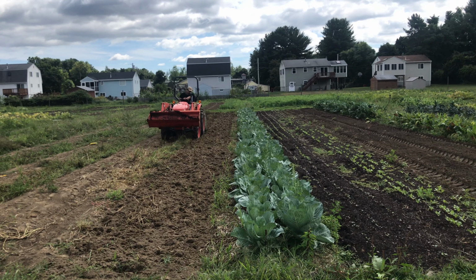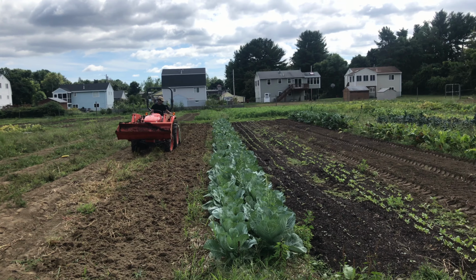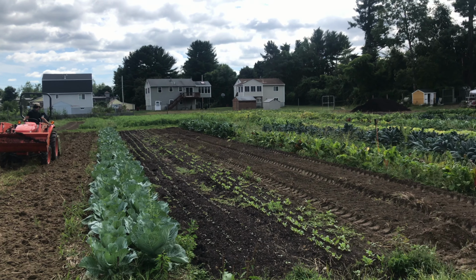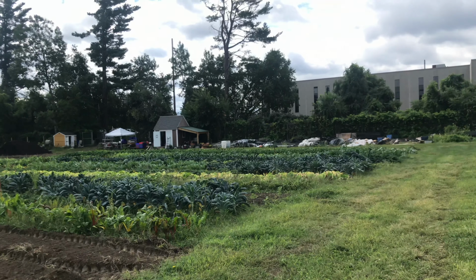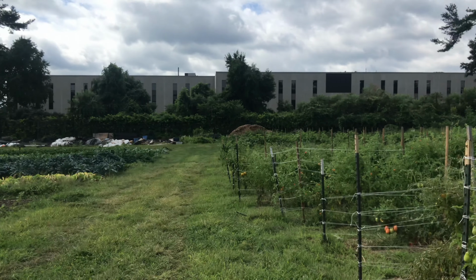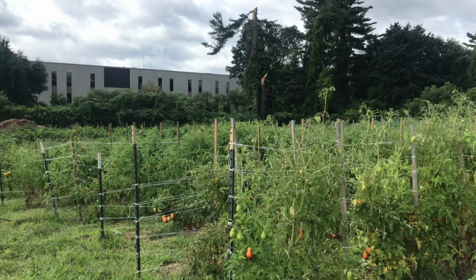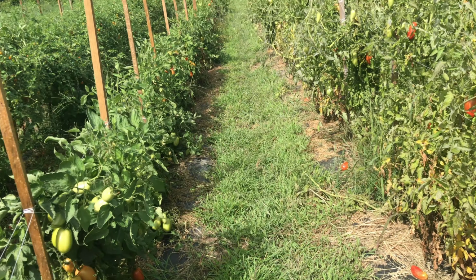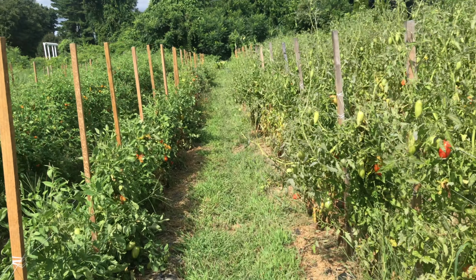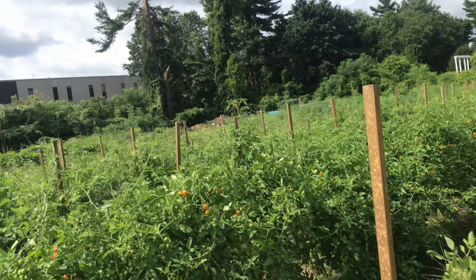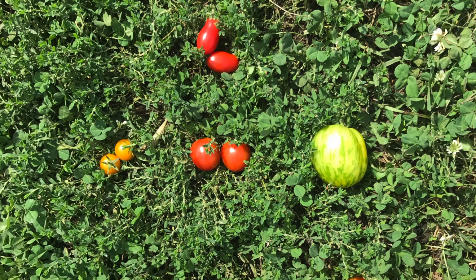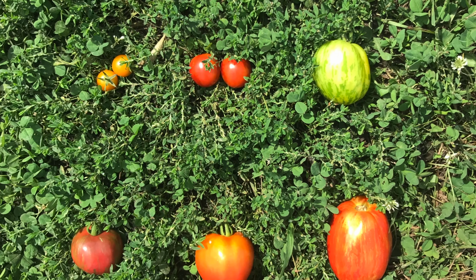Okay class, before we get started, I just want to show you around Fowler Farm just a bit. Here you can see our tractor and also all the different rows growing our vegetables at Fowler Farm. For our first example of similarities and differences, we are going to look at this beautiful row of tomatoes. We have a bunch of different varieties here at Fowler Farm, as you can see.